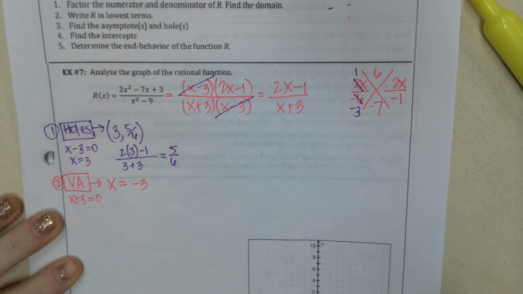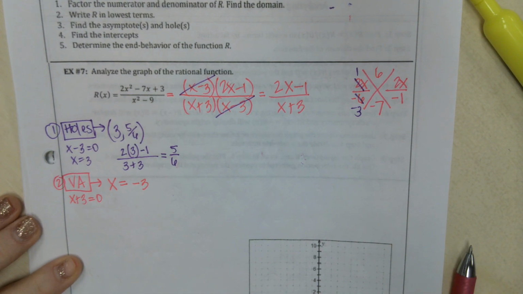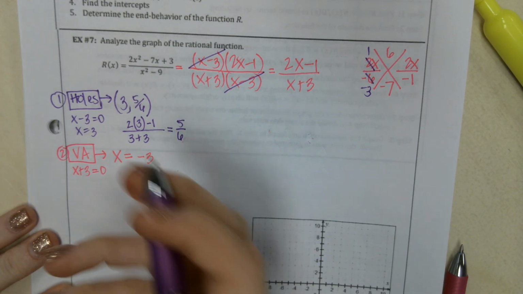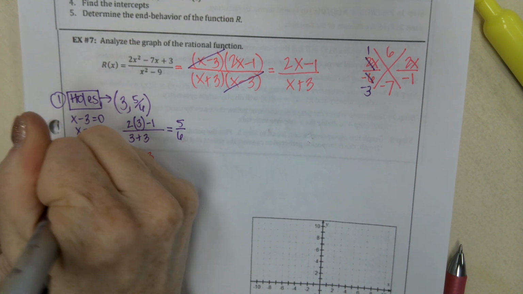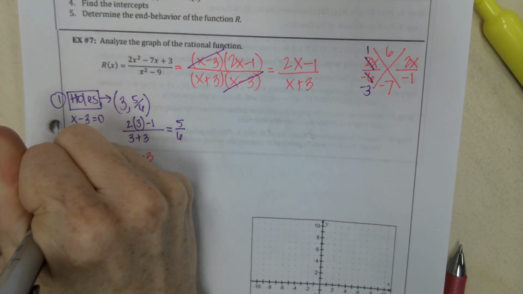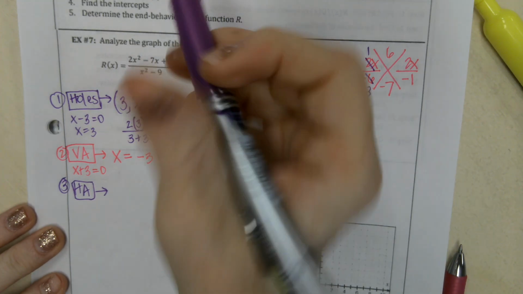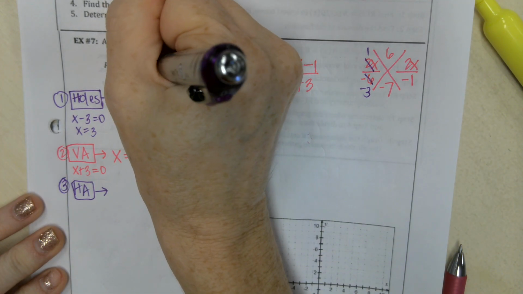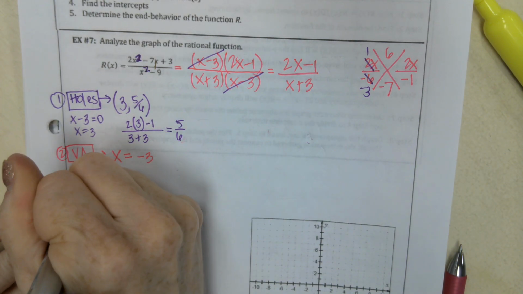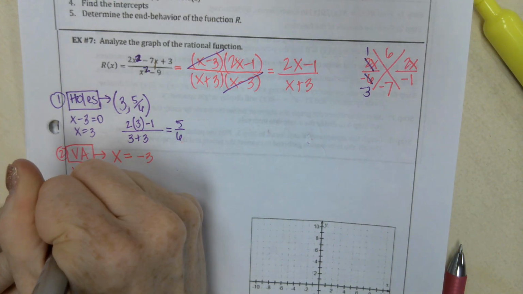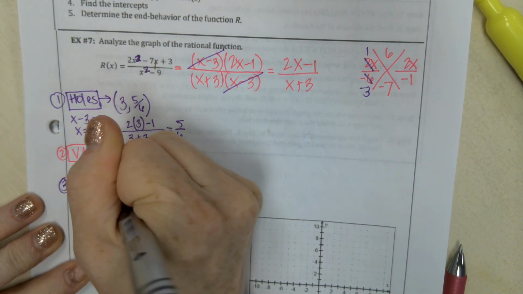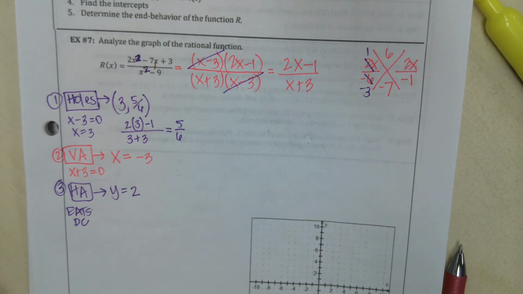X equals -3. Okay, I'm going to find my horizontal asymptote. Okay, we got 2 over 2. So my exponents are the same. Therefore, I will divide coefficients, and I get y equals 2.